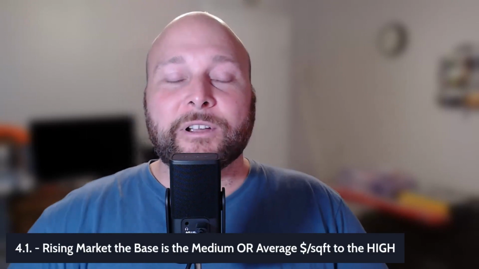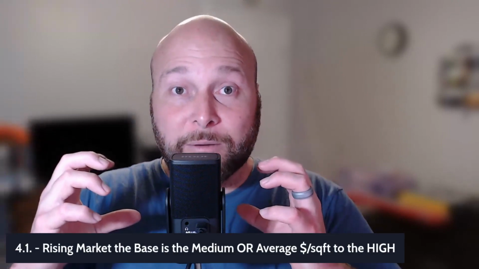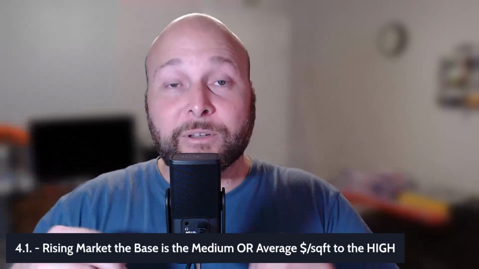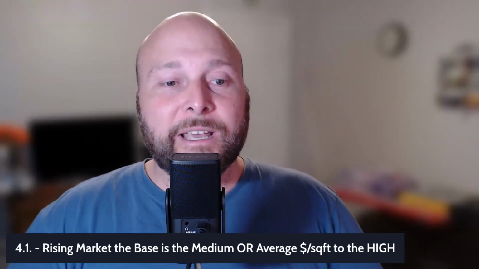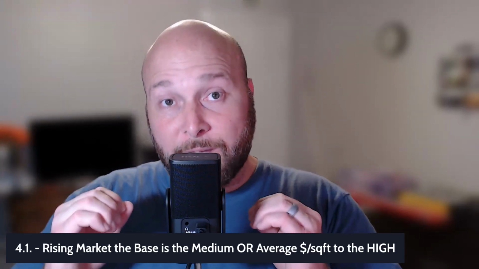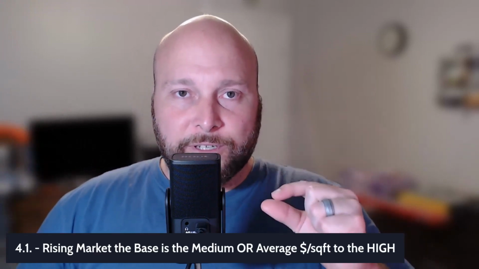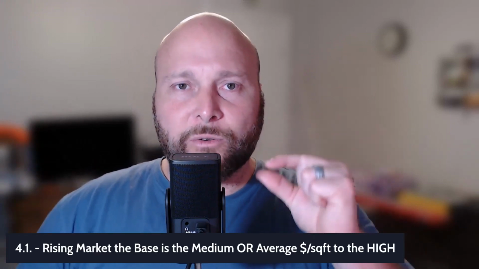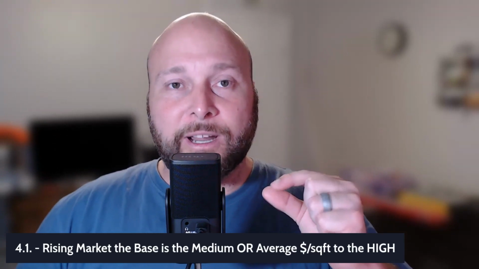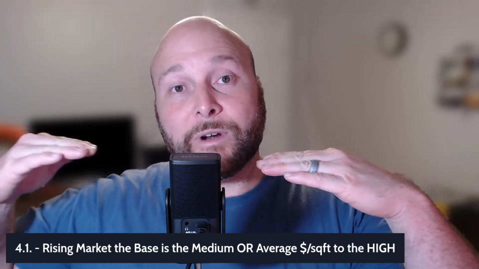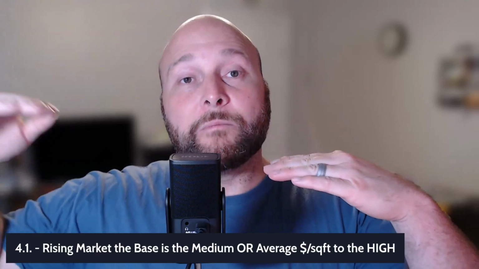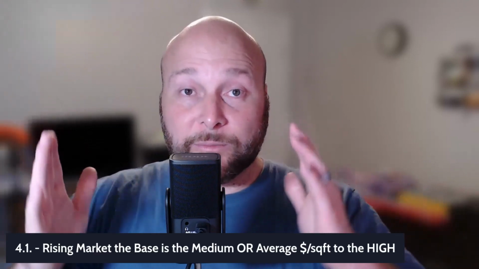Now, after I narrow down those comparables that we just went through on steps 1, 2, and 3, if I'm in a rising market, I take the median or the average sales price, whichever one is lower, and I use that as my base when I'm in a rising market. I know every market's different depending on where you guys are at.